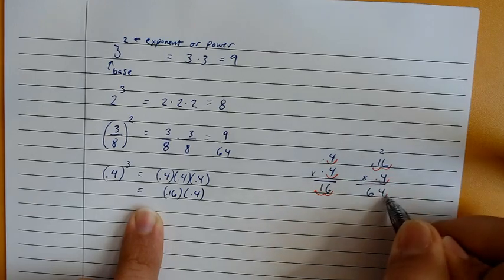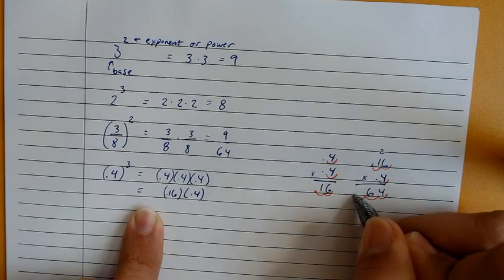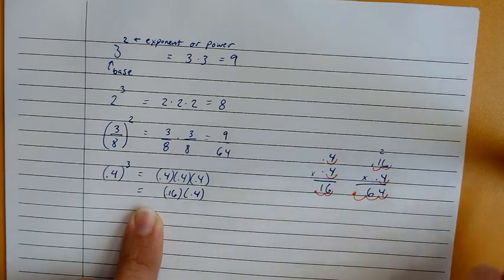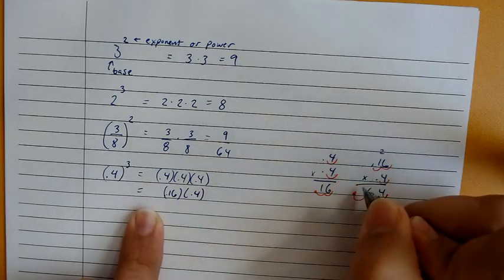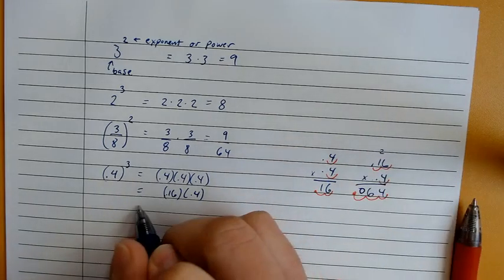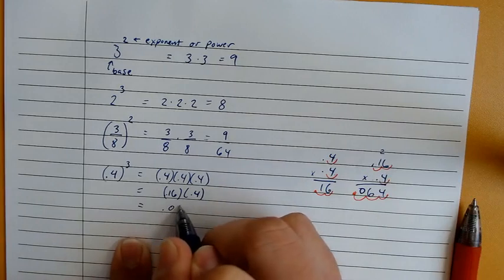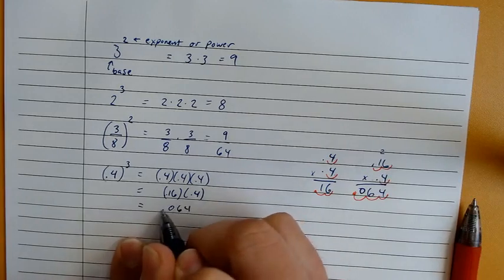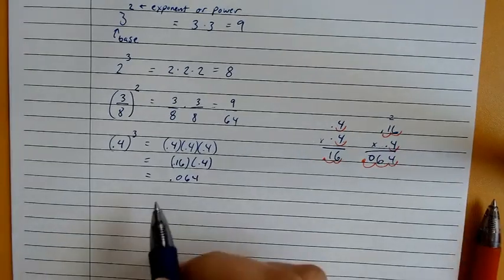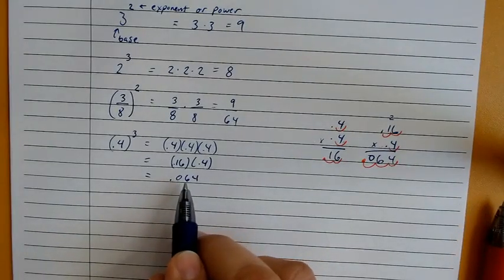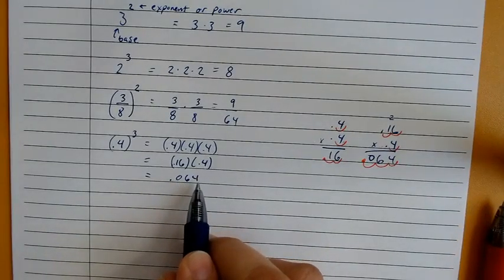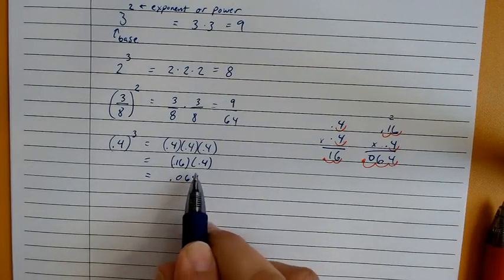Notice there's a blank there. We're going to fill that in with a 0. So that's going to give us 0.064. Like that. This is in the tenths place, the hundredths place, and the thousandths place. So this would be read as 64 thousandths because that's the last number.